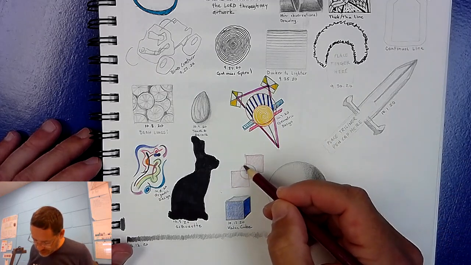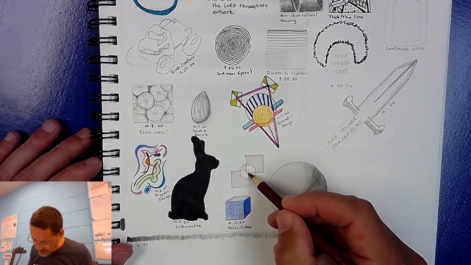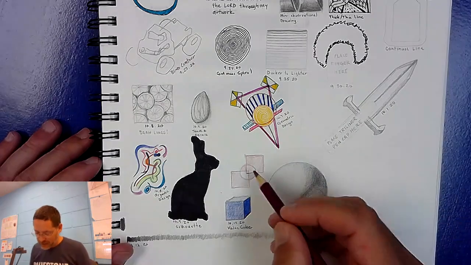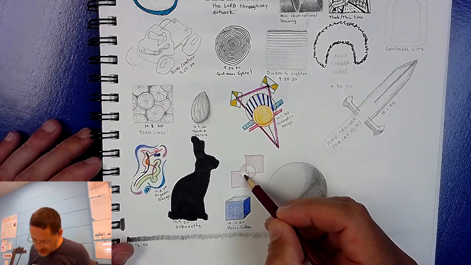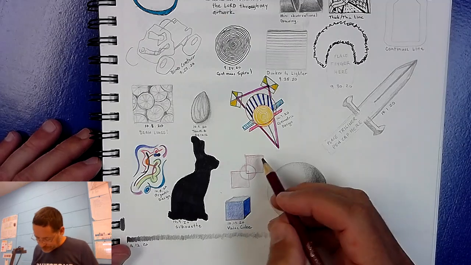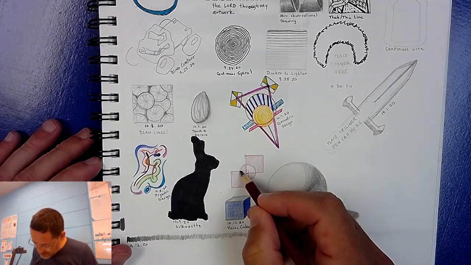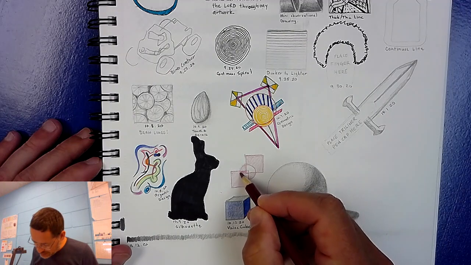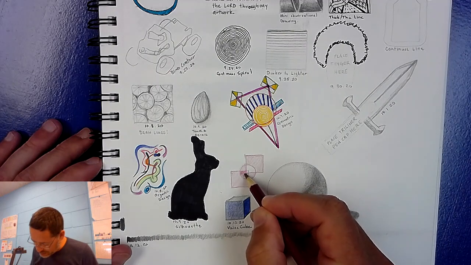So here's another area where there's nothing overlapping. So we're going to do our light shading. Now in these two sections here, there is two things overlapping. So we're going to make that kind of a mid-tone. So this is very similar to what we did with our cube.